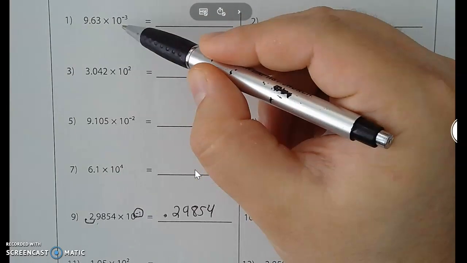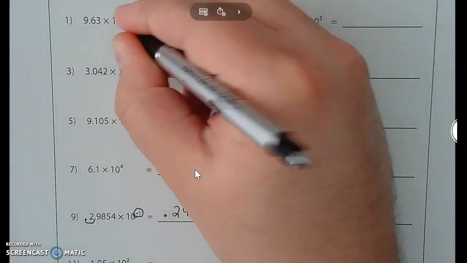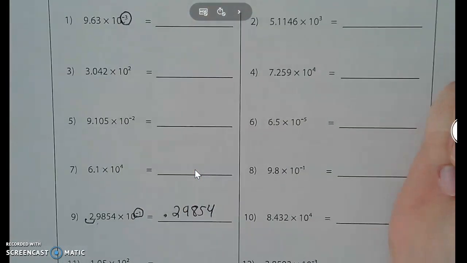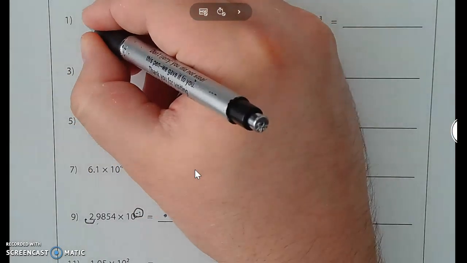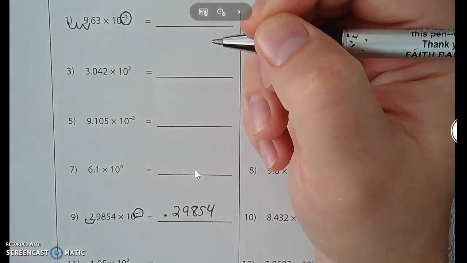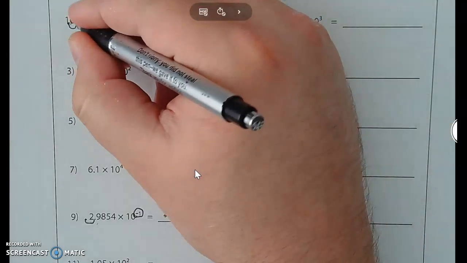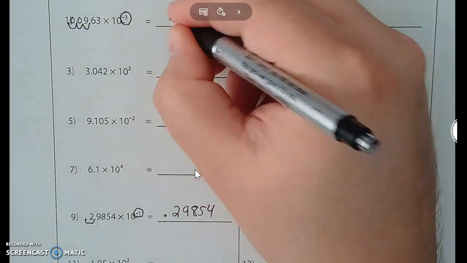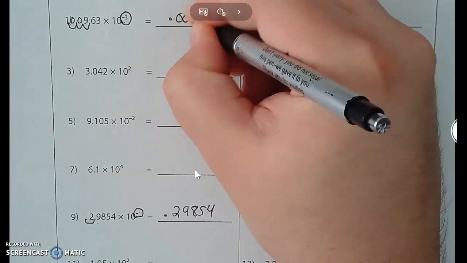Same thing up here. 9.63 times 10 to the negative 3. It's negative, not positive. So again, my number is going to become smaller. I'm going to move to the left 3 times. 1, 2, 3. I have 2 blank spaces, so I'm going to fill those with zeros. 0.00963.